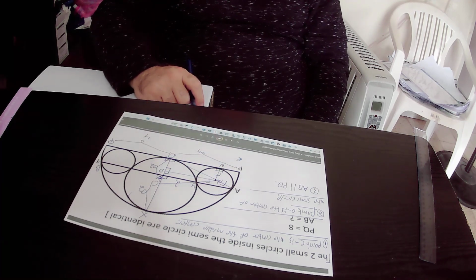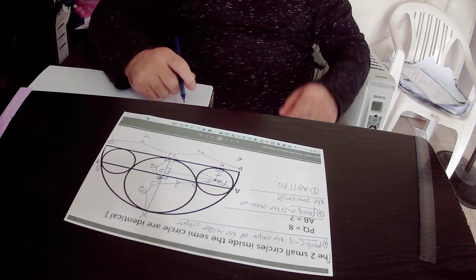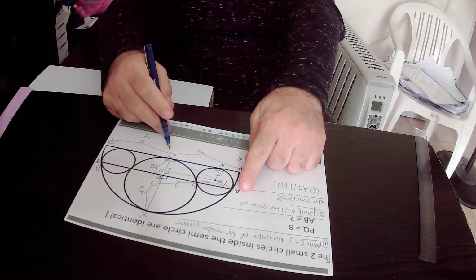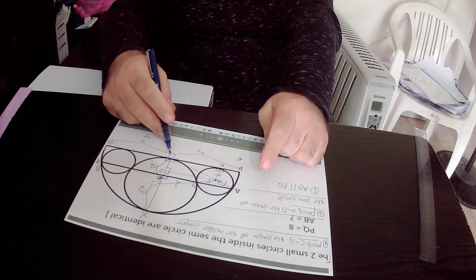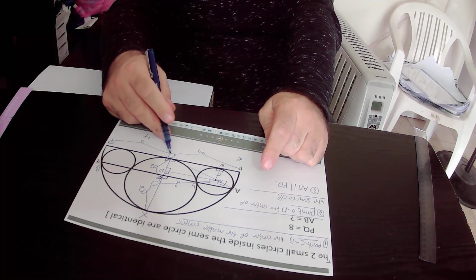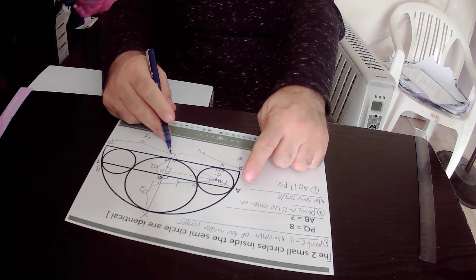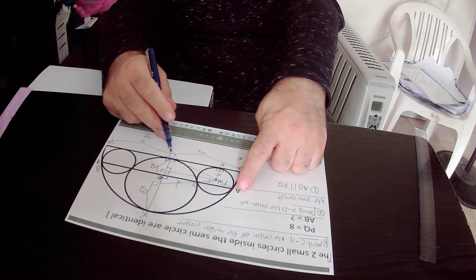And we also know that OA is the radius of the semicircle because it starts from point O, that is the center of the semicircle, and ends at point A, that is a point on the semicircle itself.